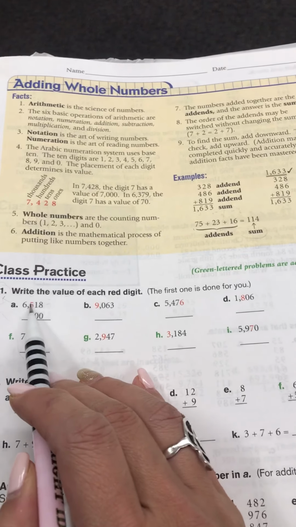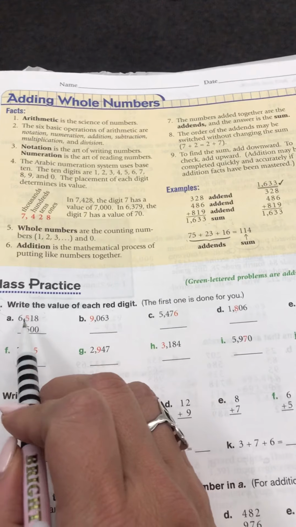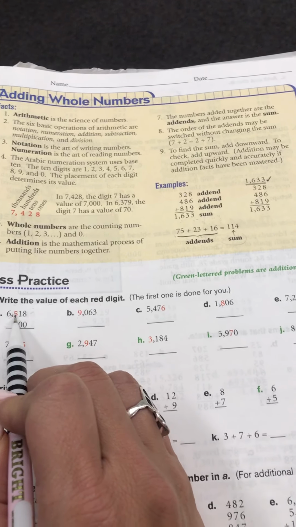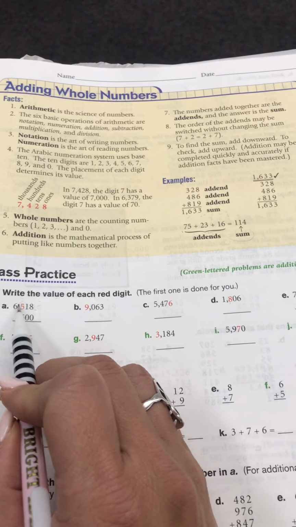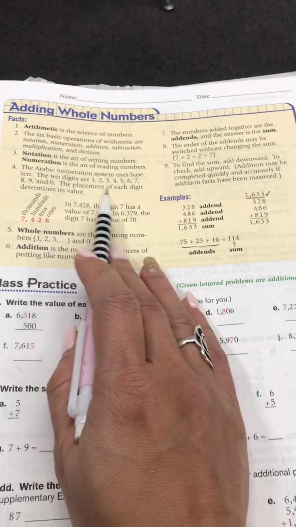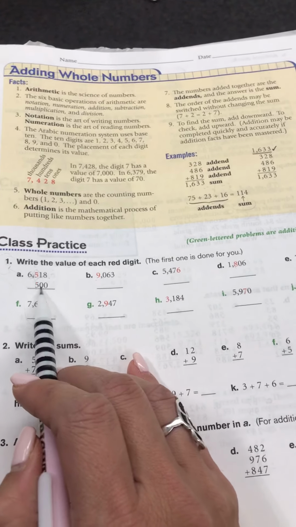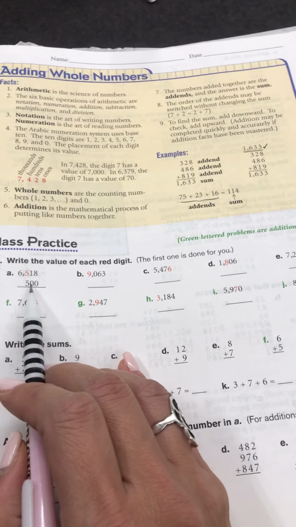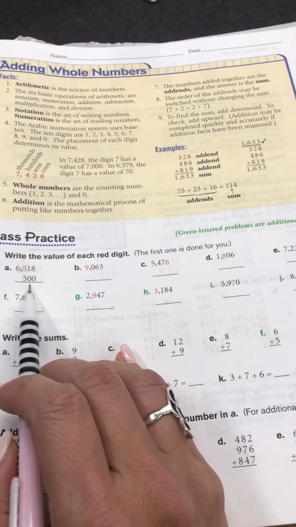So here's a red digit, red digit, red digit, red digit, right? So you're going to look at the place. Remember, before the comma is a thousands place, then a hundreds place, then tens place, and the ones place. So they're asking for 5. Now 5 is in the hundreds place. So when you write that, just write the first digit 5 and then write 0, 0, okay? Because it's in the 500s place. That's what the sample is here.